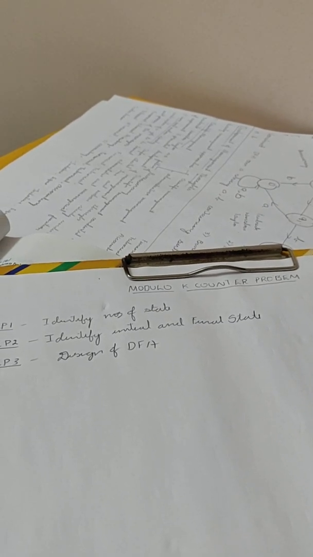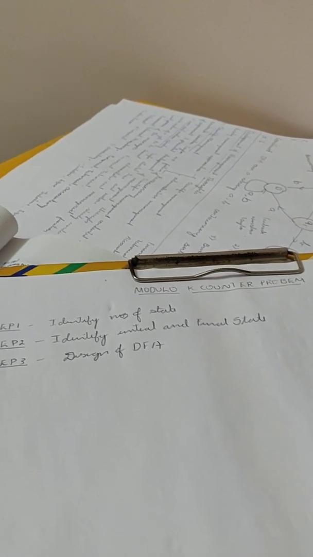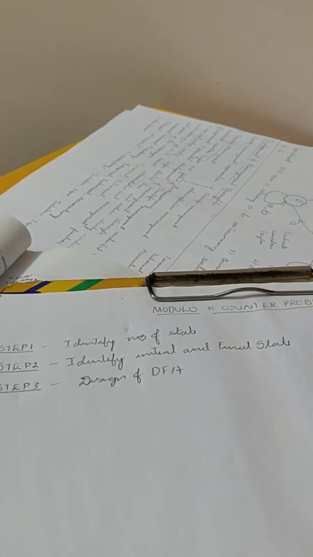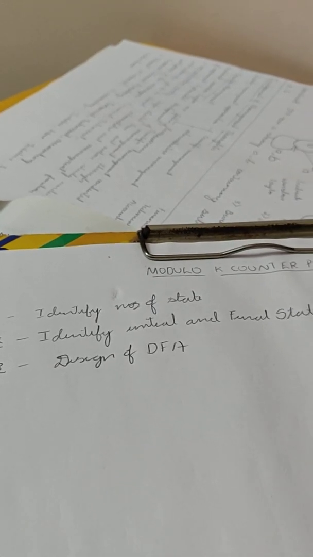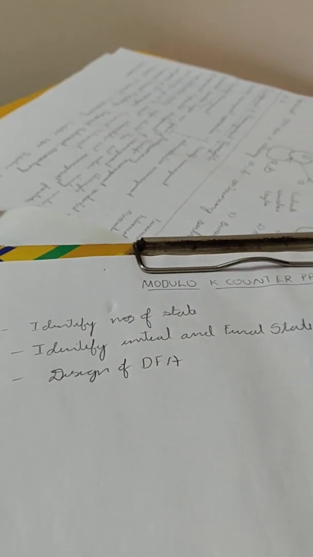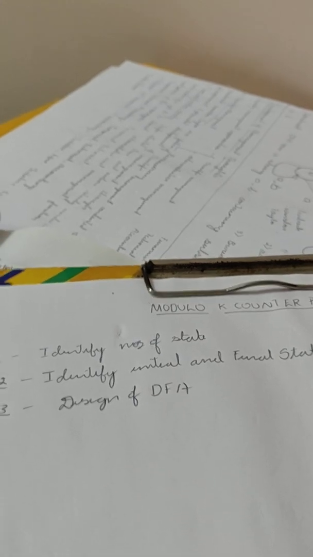Now we will be discussing modulo K counter problems. This is the third method of DFA design technique. According to me, it is one of the easiest methods to construct the DFA. It follows 3 steps. Step 1, identify number of states. Step 2 is identify initial and final state. Step 3 is design. There is nothing difficult here.